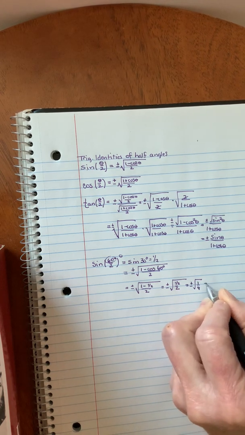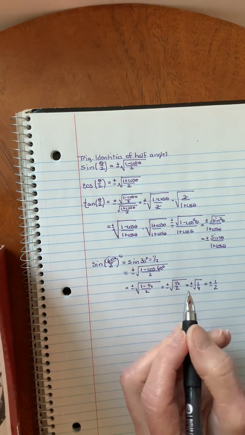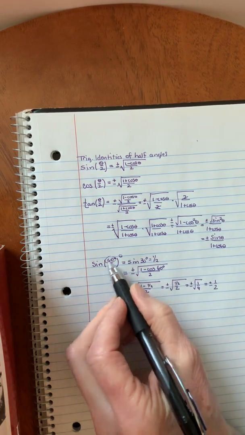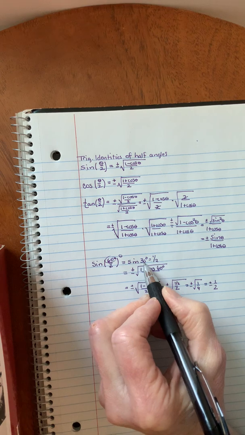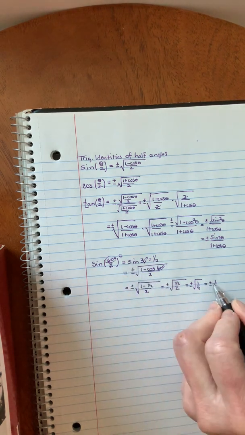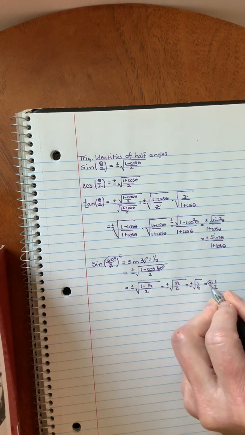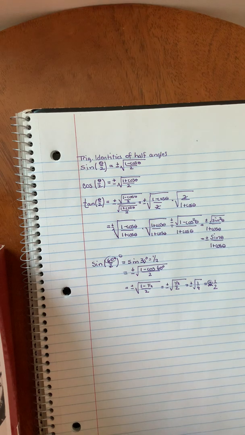The square root of 1/4 is 1/2. Now the last thing we need to do is look at this. Sine of 60 over 2 is sine of 30. 30 degrees is in quadrant number 1. All functions in quadrant number 1 are positive, so this one's positive. So we use the positive version.